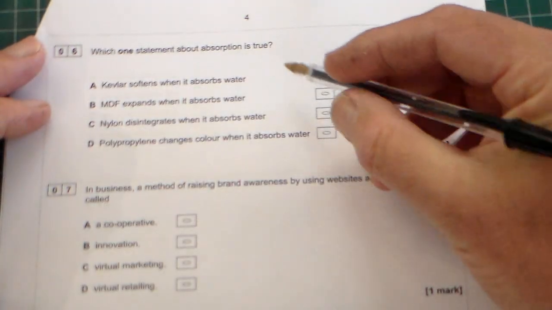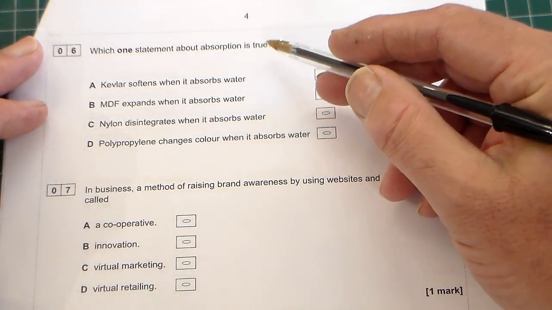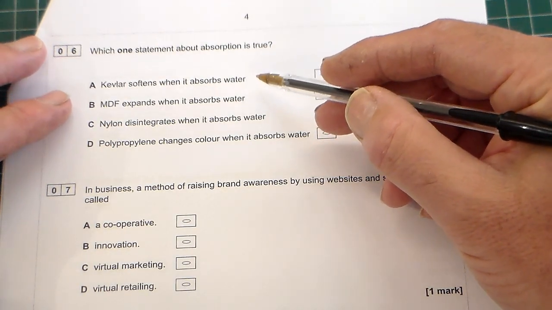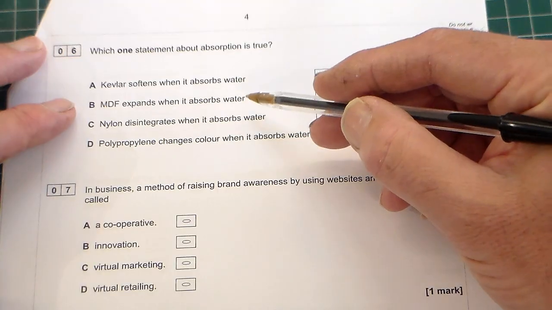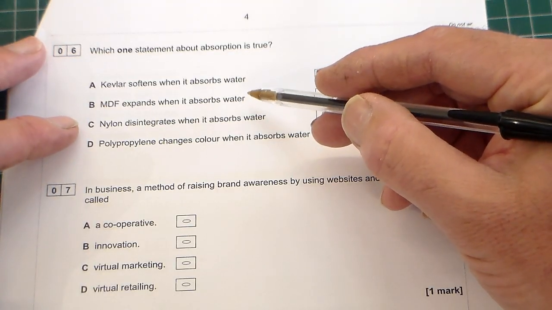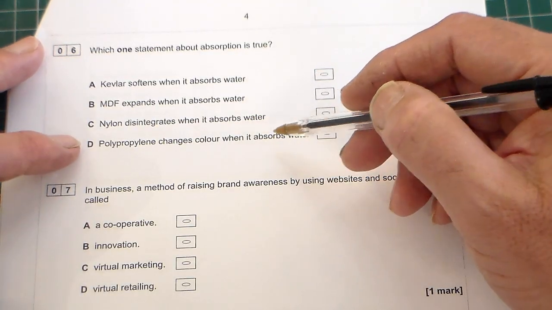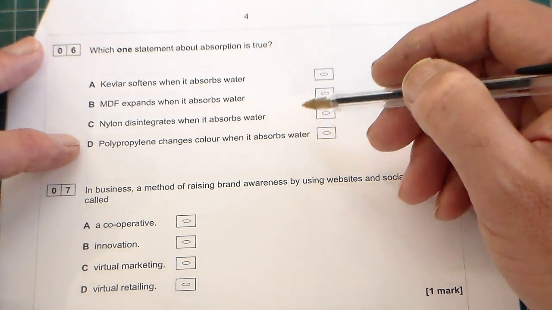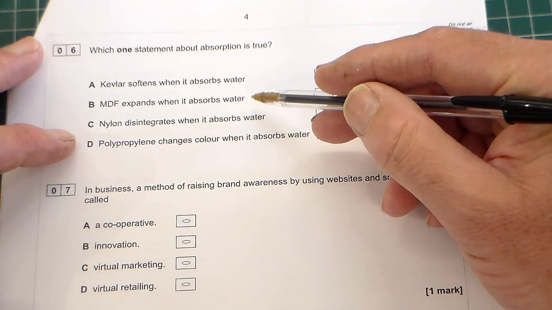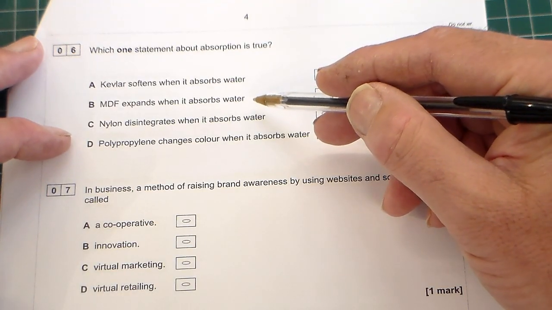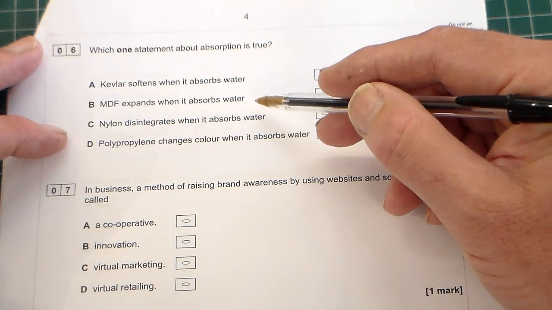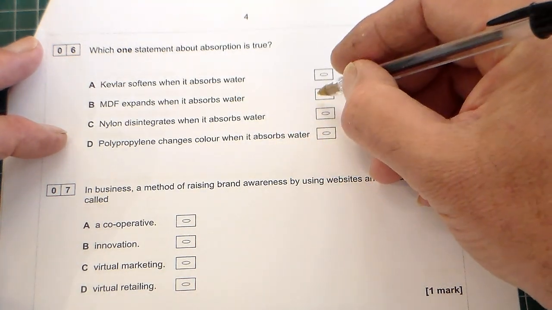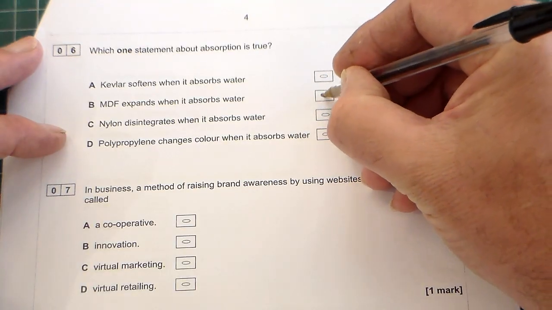Question 6. Which one statement about absorption is true? A. Kevlar softens when it absorbs water. MDF expands when it absorbs water. Nylon disintegrates when it absorbs water. Or polypropylene changes colour when it absorbs water. And it is, of course, MDF. MDF is a manufactured board. We can't use it in damp situations. If we do, it expands and basically disintegrates. So that's that one.